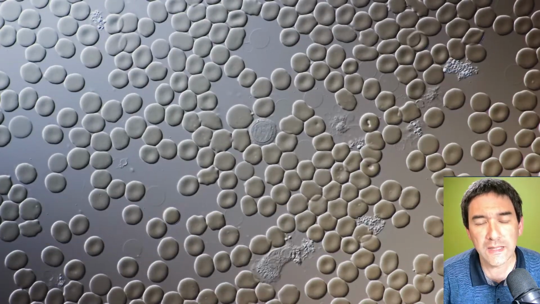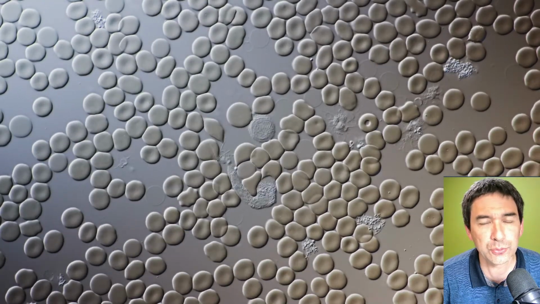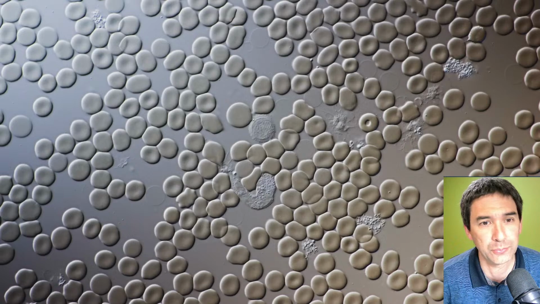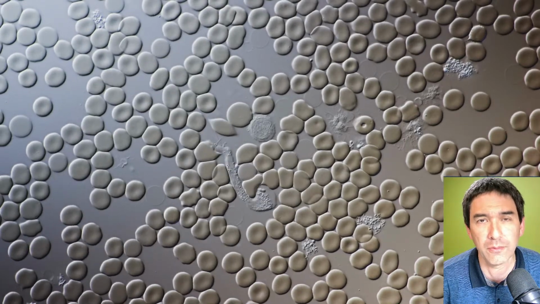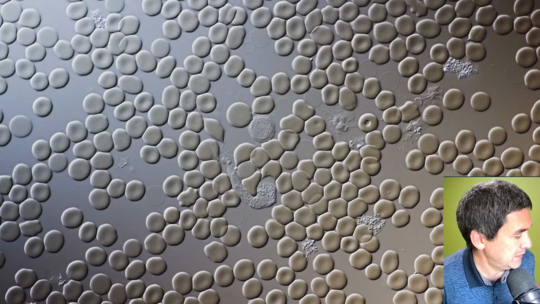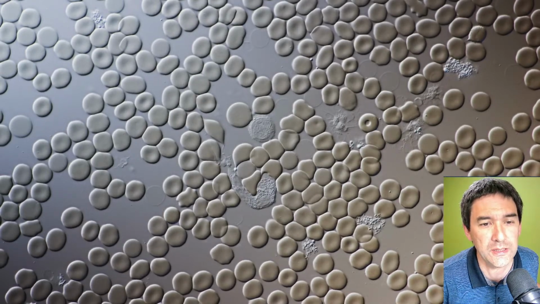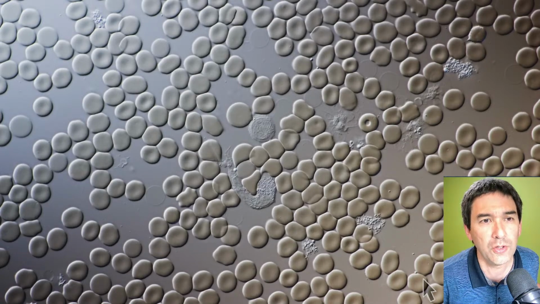I did not add an anticoagulant. Adding certain substances probably would or might impair the movement of the cells somehow. And the reason why it did not stack up or coagulate is actually quite simple.